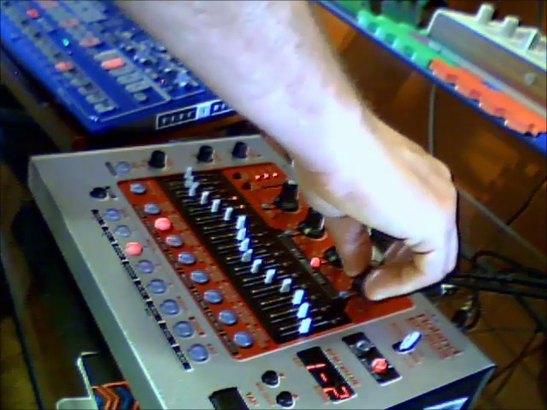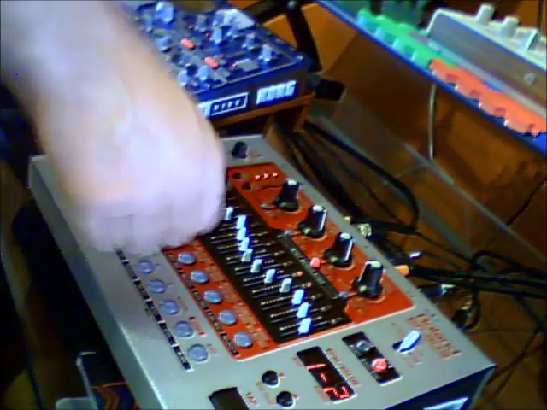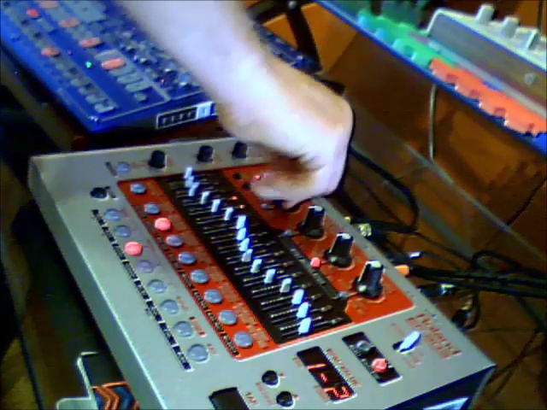This one's the isolator. You can kind of hear it. This becomes the low, medium, and high.